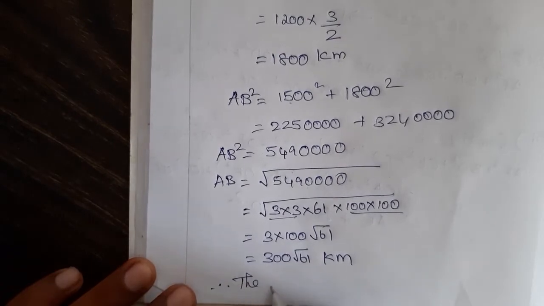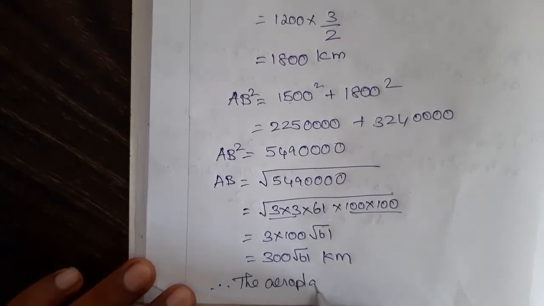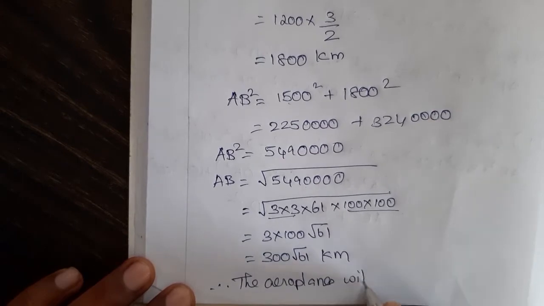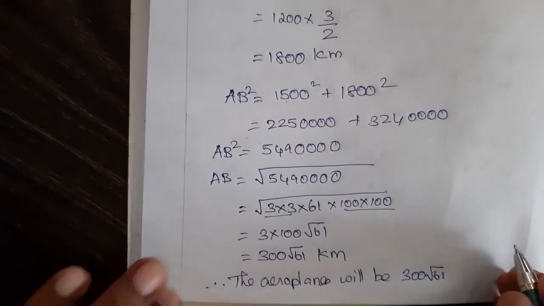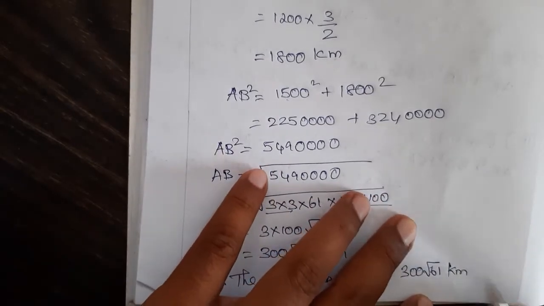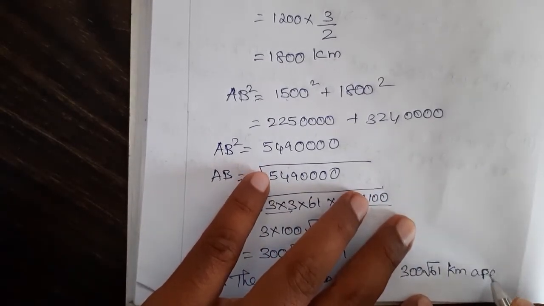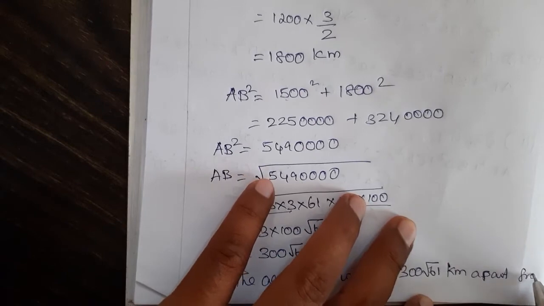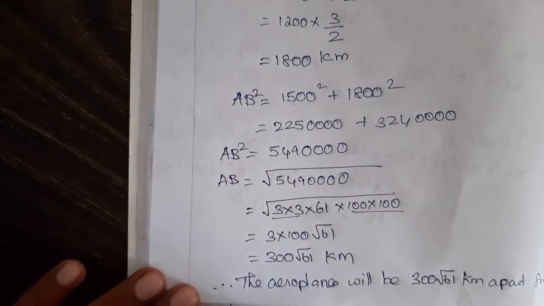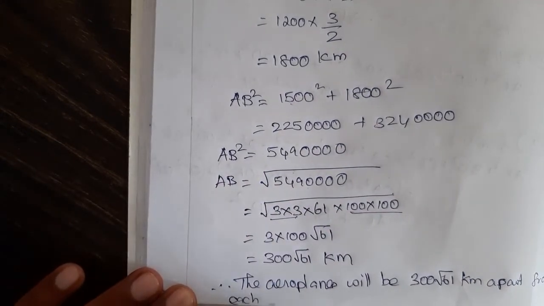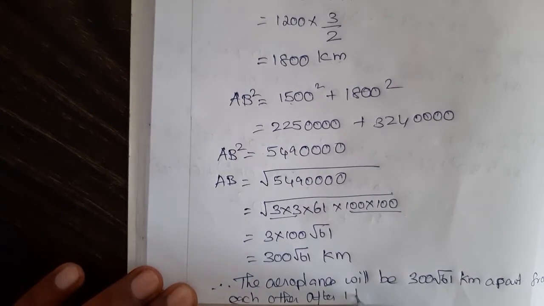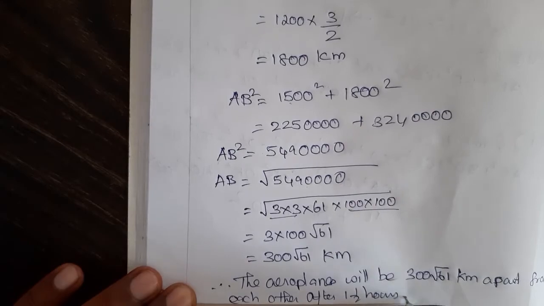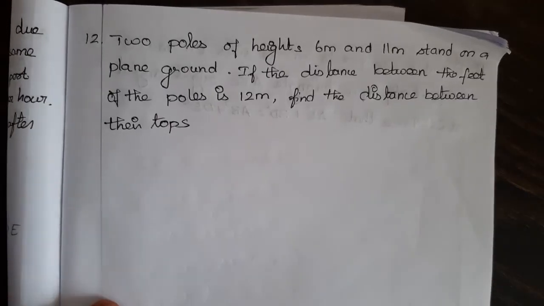Therefore the aeroplanes will be 300 square root of 61 kilometer apart from each other after 1.5 hours, right? So here we go for the next problem.